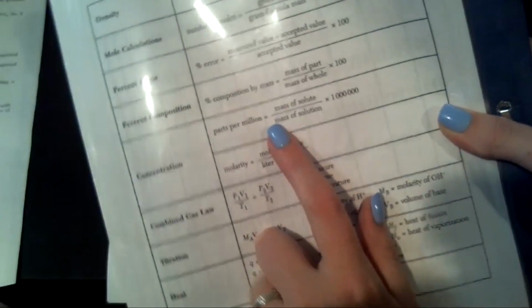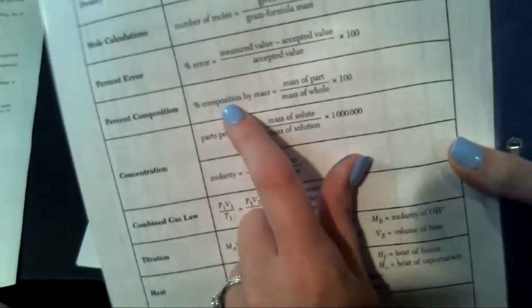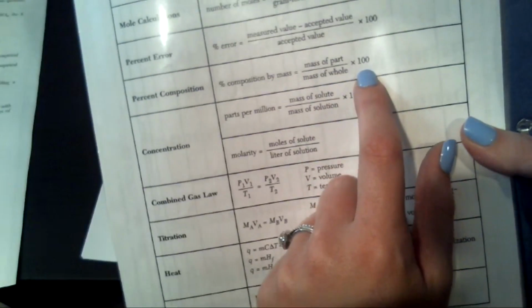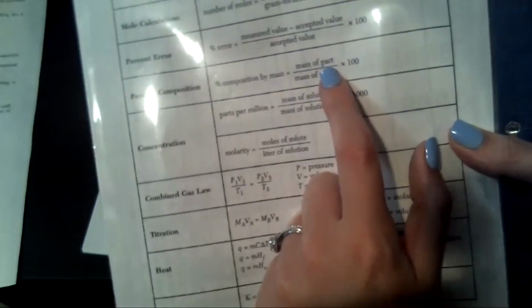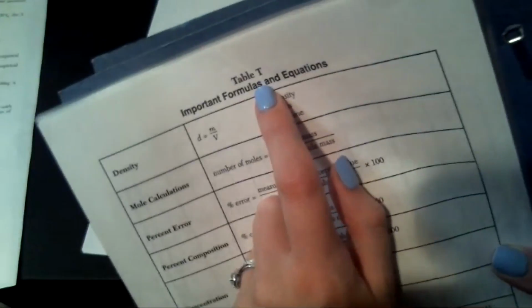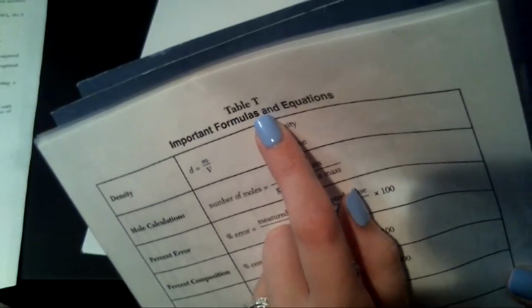4% composition. Oh my goodness, this dog. Percent composition by mass is here. It's the mass of the part divided by the mass of the whole times 100. So the part is the thing that we're asking about. That's going to be oxygen. Table T, back cover. You cannot eat my pasta. No.